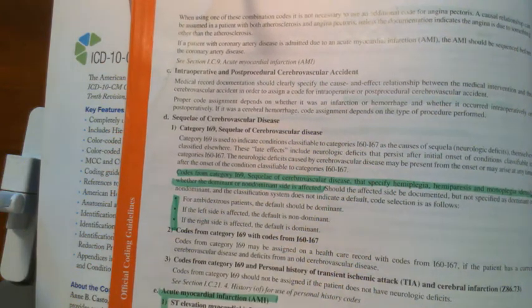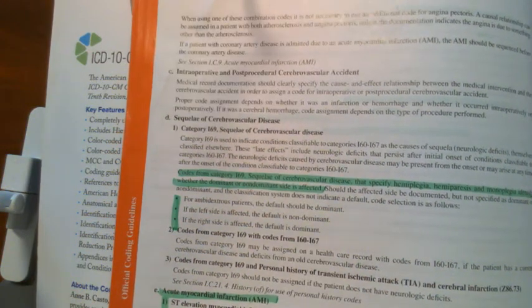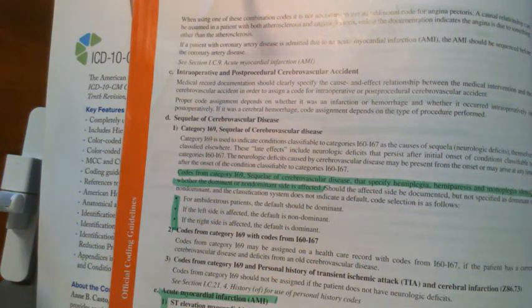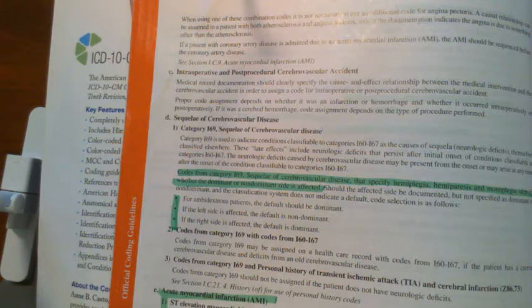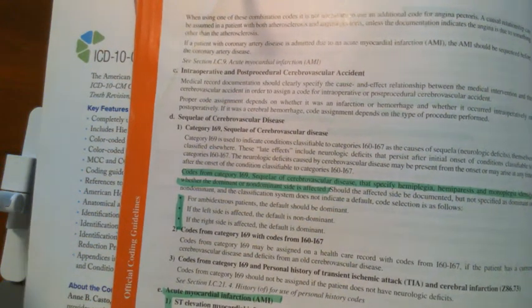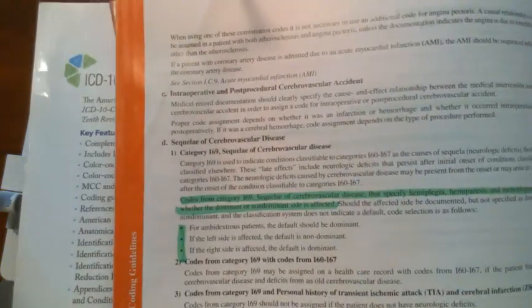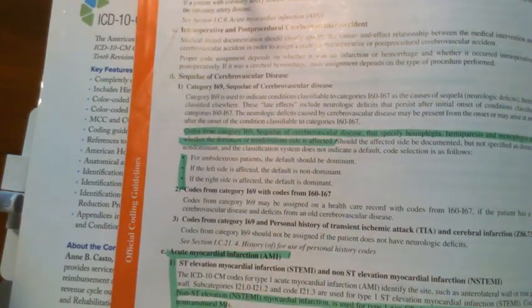Left side's affected. It's not specified as being the dominant or non-dominant side. Our default will be that it's the non-dominant side. If the right side's affected and it's not specifically stated that the right side is non-dominant, well, the default's going to be dominant. So same type of guideline you already know from the previous chapters or the previous video, and we're just going to apply them under category I69.